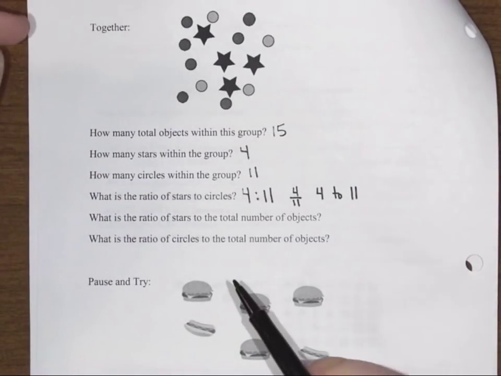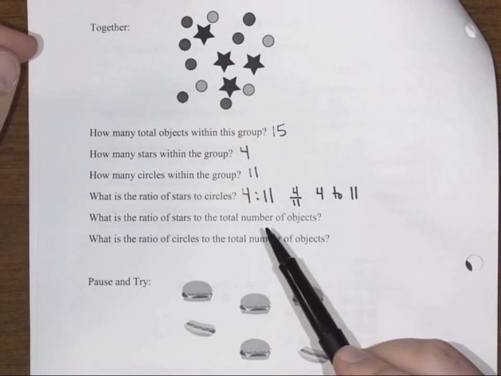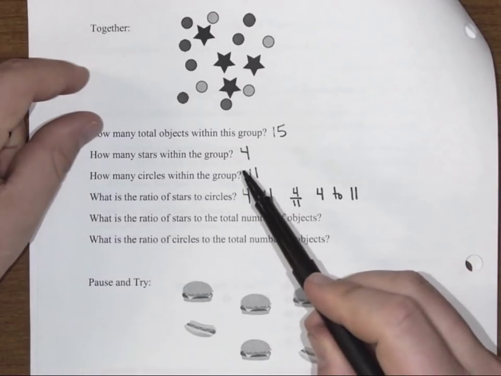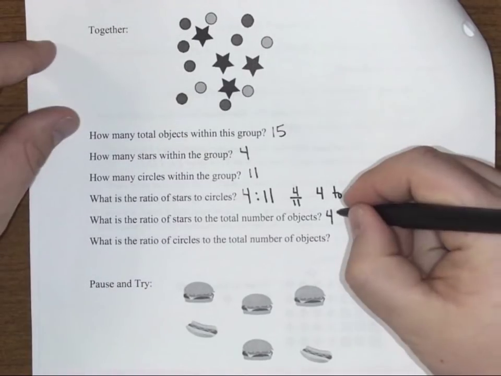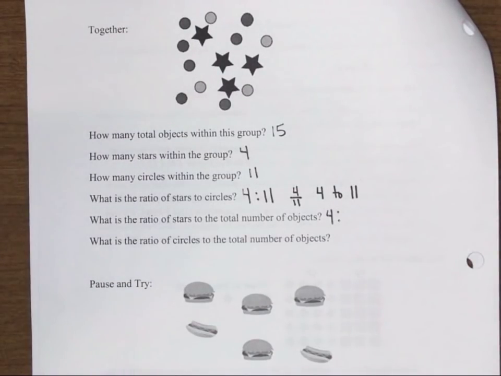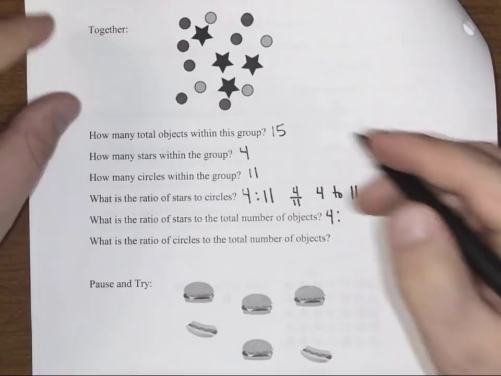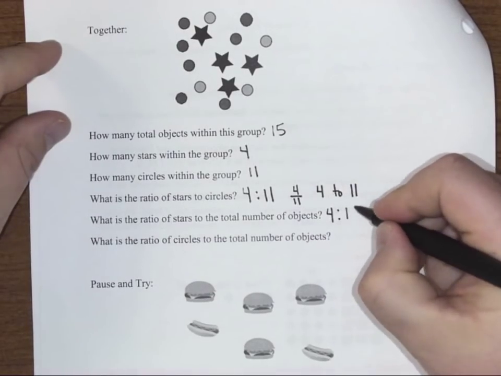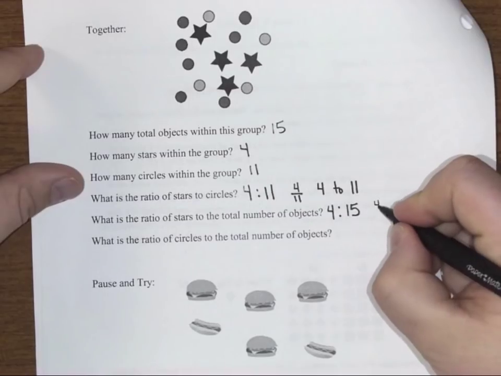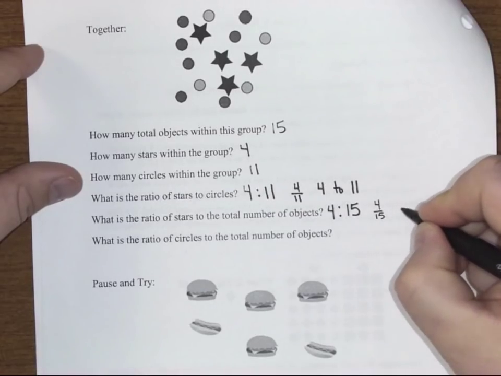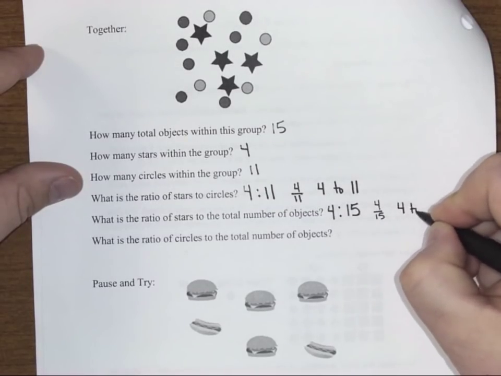What is the ratio of stars to the total number of objects? Well, we know that there are 4 stars and how many total objects? We know that there are 15. So again, we could write that as 4 out of 15 or 4 to 15.